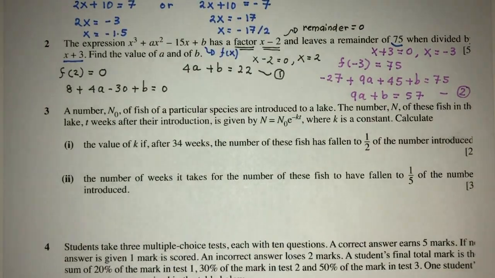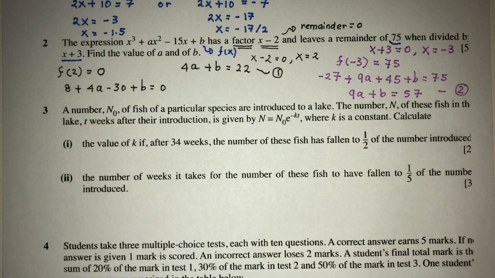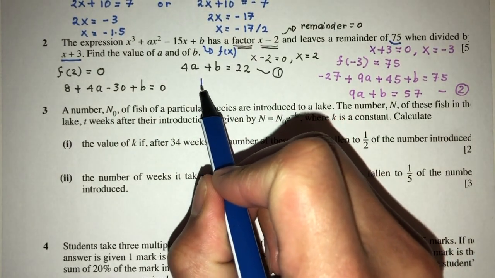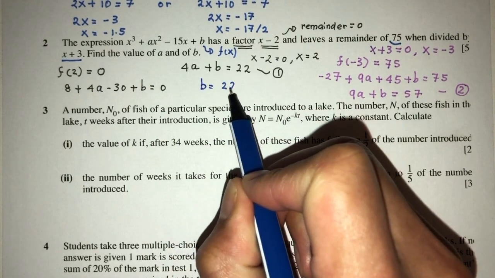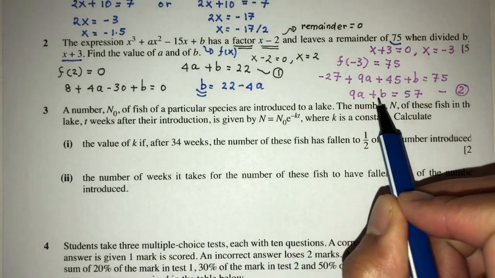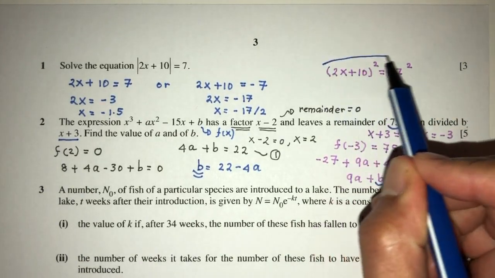So as you can see, we have two equations and two values to find, so we can just solve simultaneously. Okay, so let's do that. So let's make b the subject of the formula. So b will be 22 minus 4a. Replace b here by substitution. So let's do that. Let's find some space. Let me do this on top.